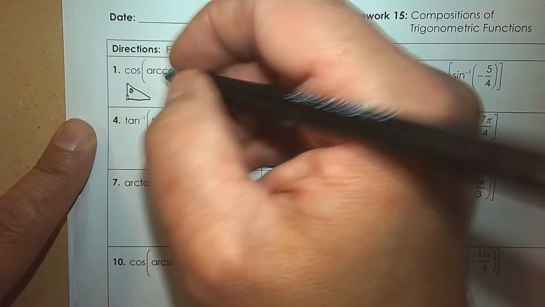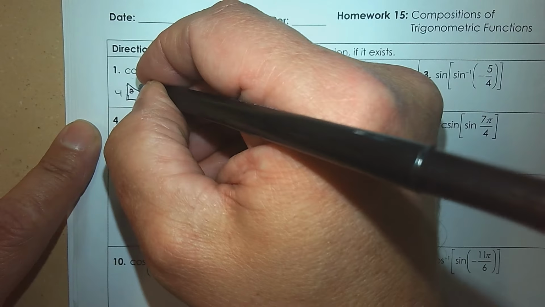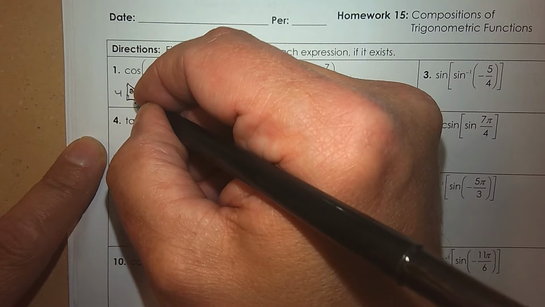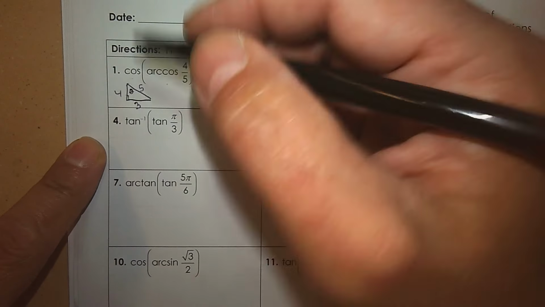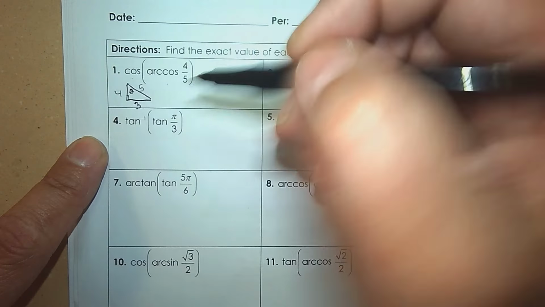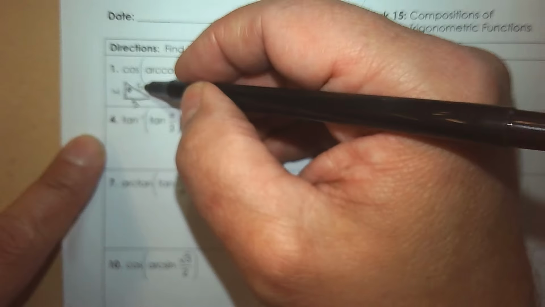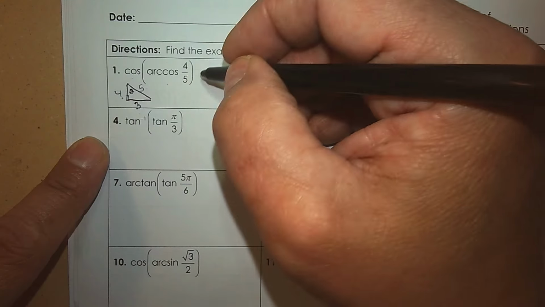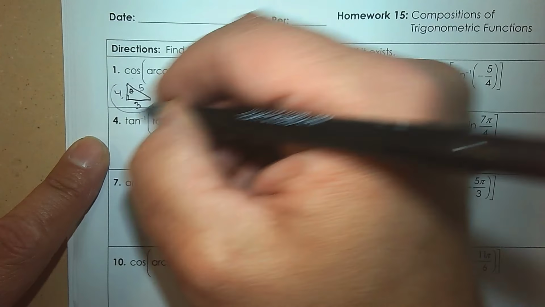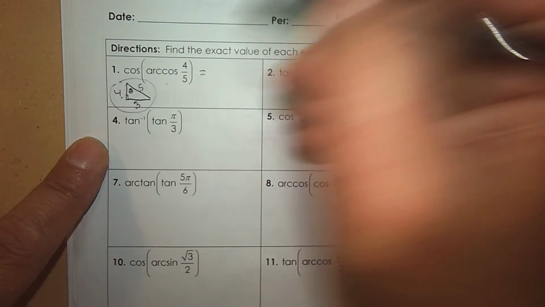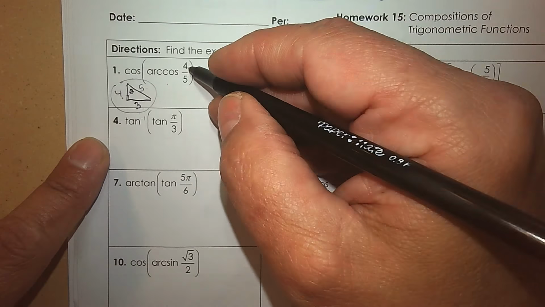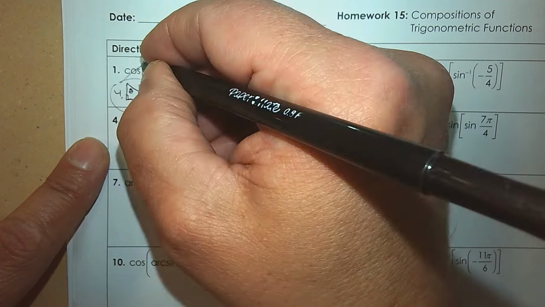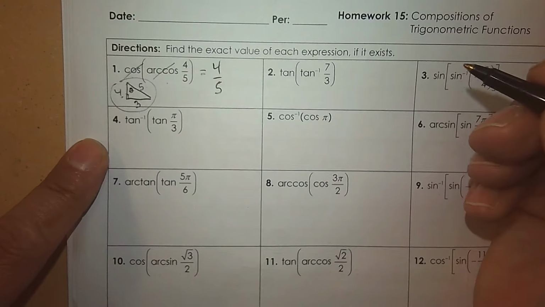So adjacent and hypotenuse. SOH CAH TOA. Find this missing side. That's 3 using the Pythagorean theorem. A squared plus b squared equals c squared. You can go 25, take away 16 in your head. Square root of 9 is 3. You can do it. And then based on this triangle, what's cosine? And the answer is 4 over 5. Now, you could also understand this, that cosine and arc cosine undo each other, and the answer is 4 over 5.